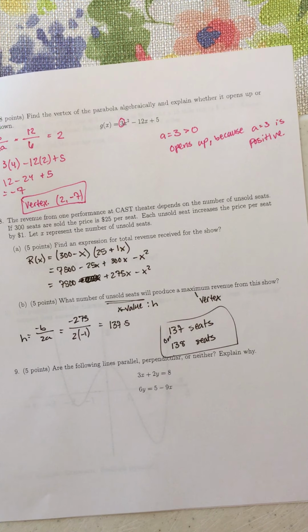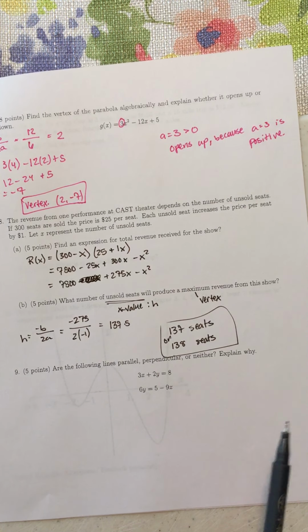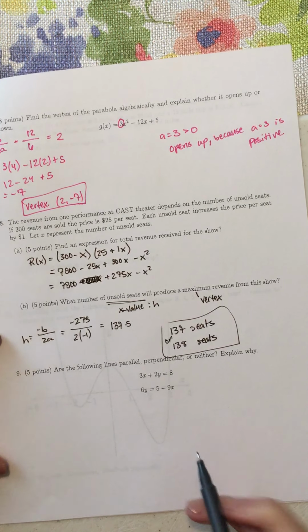We're on to problem 9 on this test. This was a review question, meaning that it was not covered as new material in this section, so it should have been fairly easy. It says, are the following lines parallel, perpendicular, or neither? Explain why. So we need to figure out what the slope is of each of these equations.